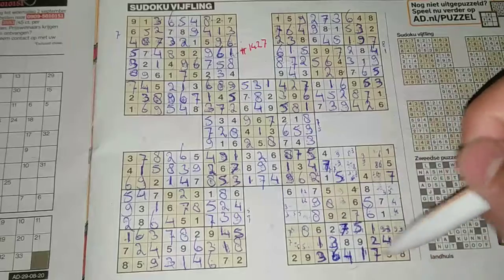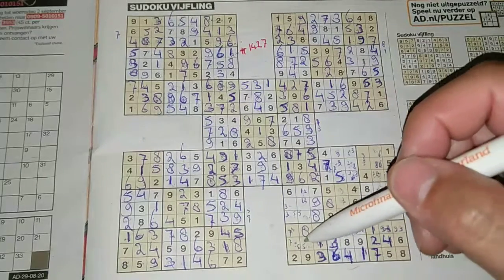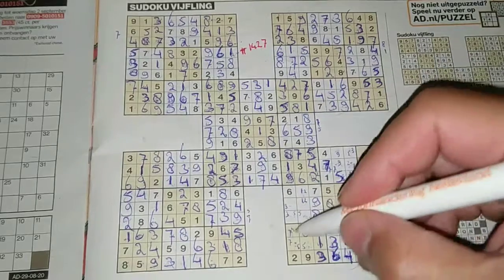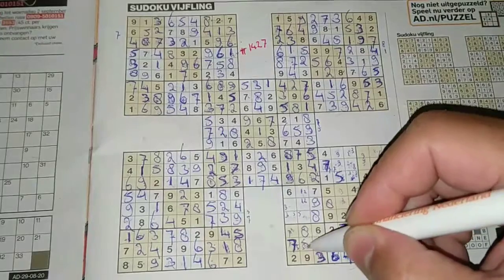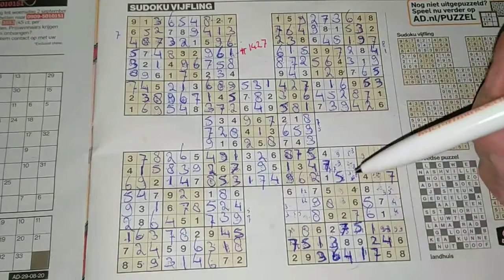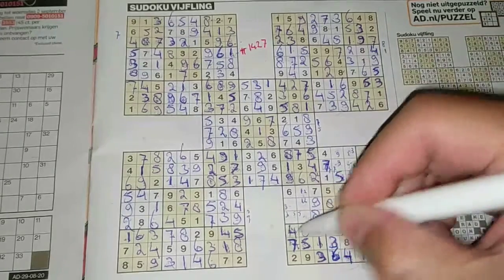7 in this row, 7 in the last row, so the row between, the only 2 places for the 7 here or there. We see here 7, no 7 there, 7 should be there. And I've eliminated the 5, so the 5 should be there. 1 box left in this big square for the number 4.